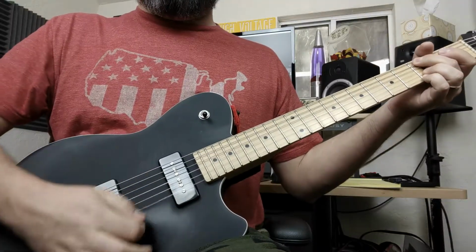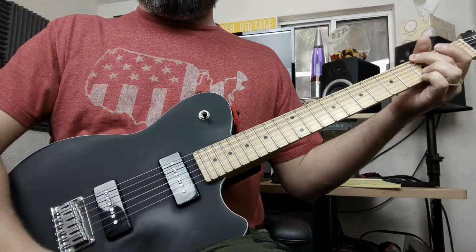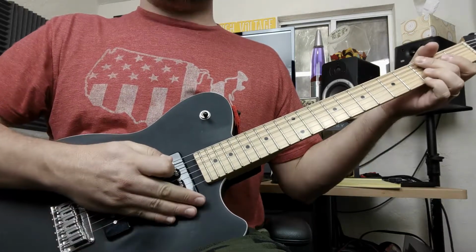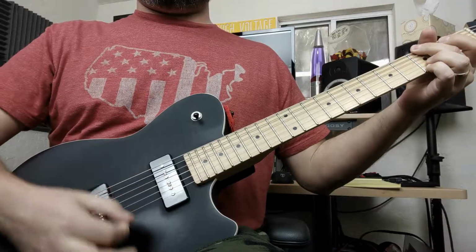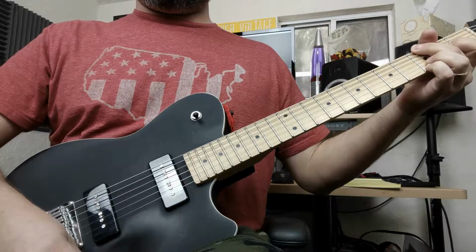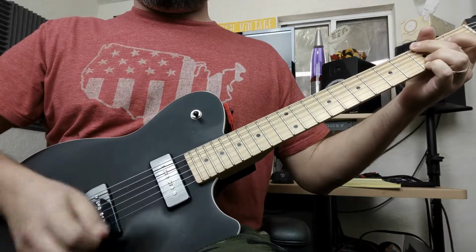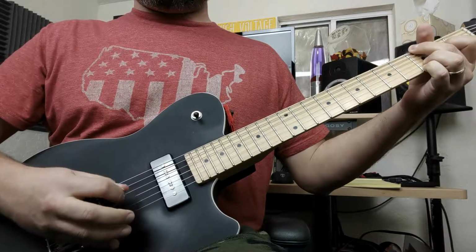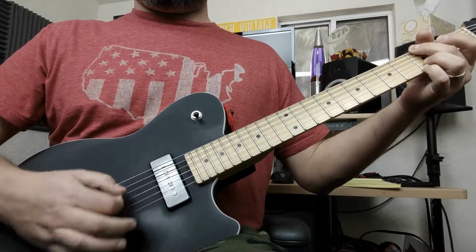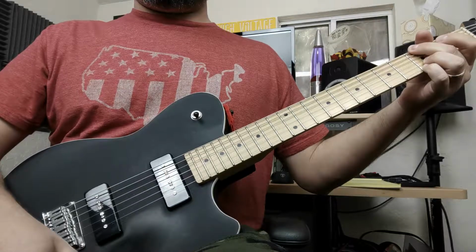So here's my clean guitar sound. Okay, now I'm going to add chorus. Right now the two knobs, rate and depth, are straight up. So it's a fairly subtle sound. You can hear it, definitely, compared to my clean sound.